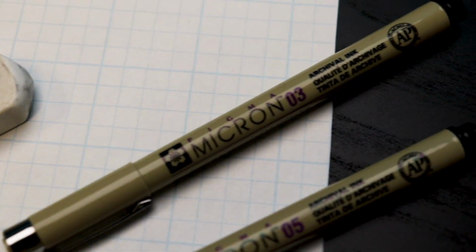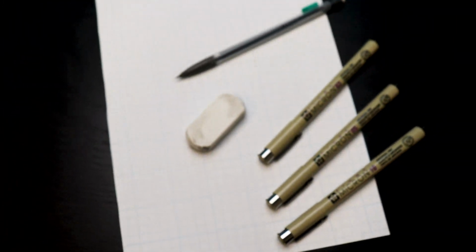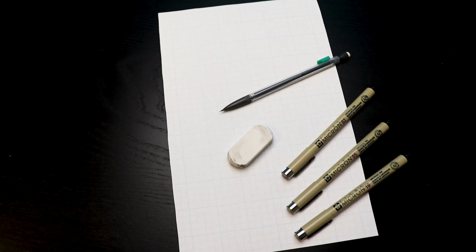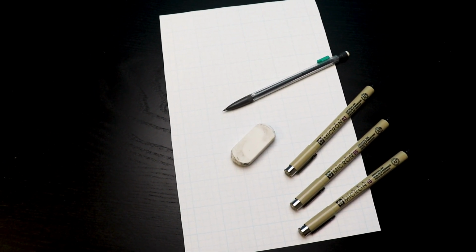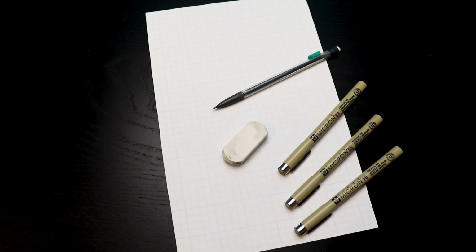For this map, I'm using just a few tools. I don't really think the tools matter all that much, and you can use whatever you have to make a cool map, but I am using some 1/4-inch graph paper, a regular old mechanical pencil with a white vinyl eraser, and some micron pens. For this map, I'm using a size 3, a 5, and a 10.